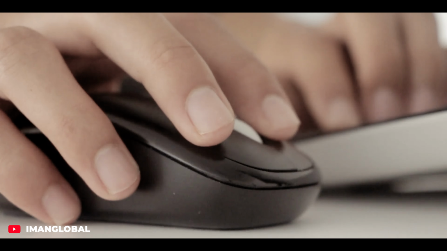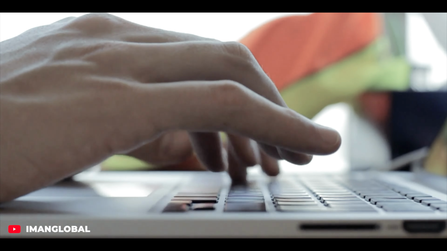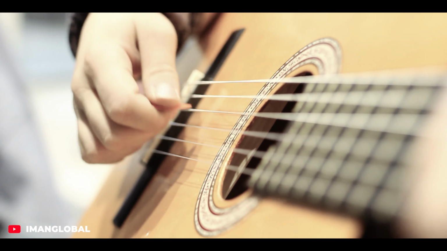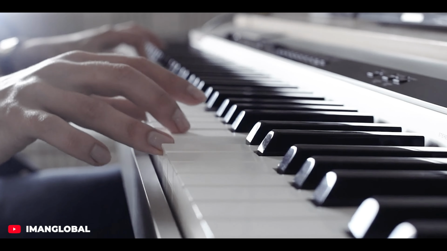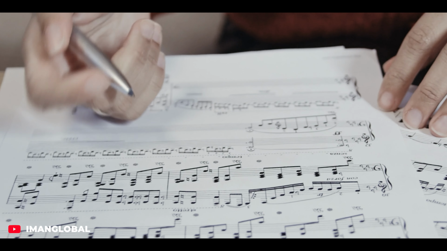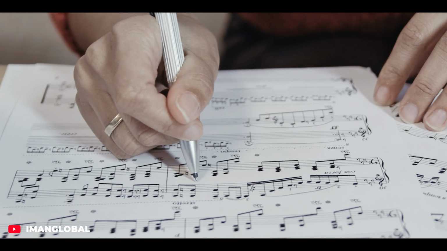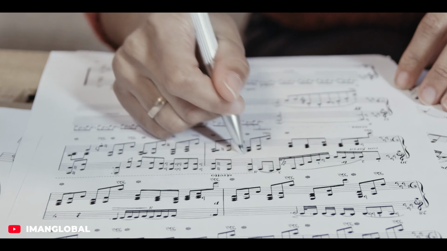Now, with just a few clicks, you can create your own custom song in any style you like, from pop and rock to hip-hop, electronic, and even movie scores, all in the shortest time. Without any musical knowledge, you can write lyrics, create melodies, and produce professional music with AI.